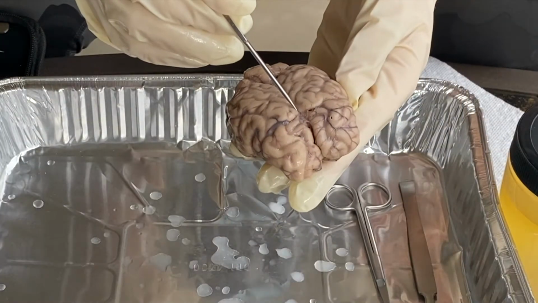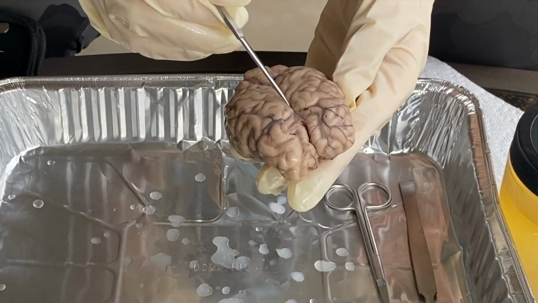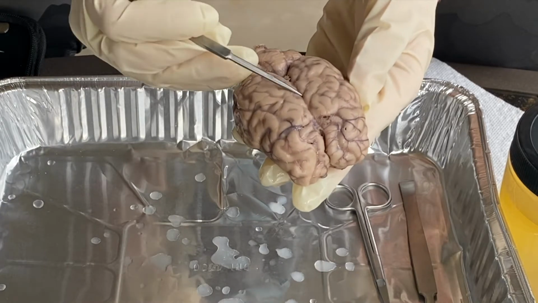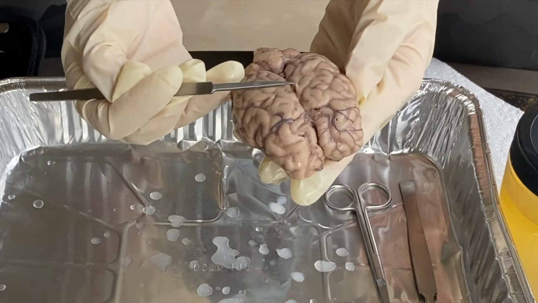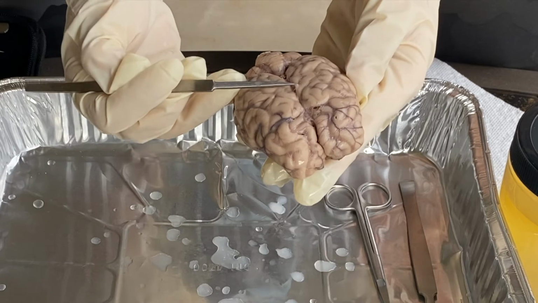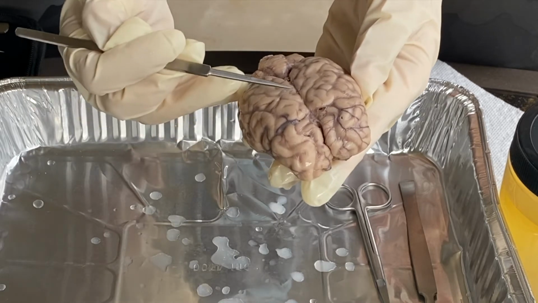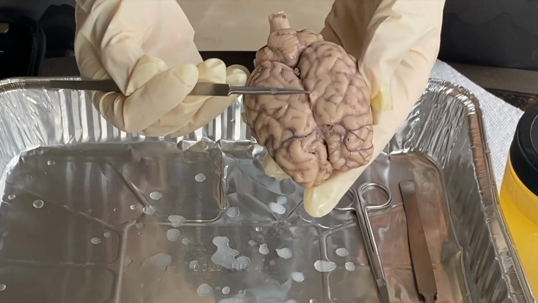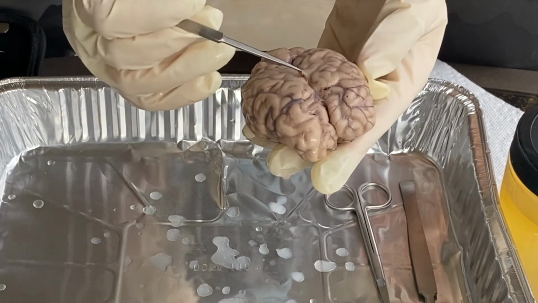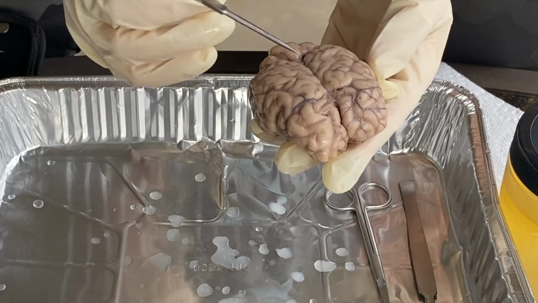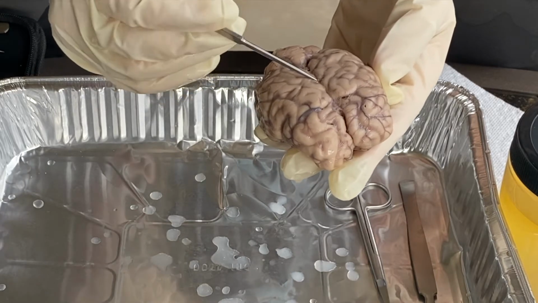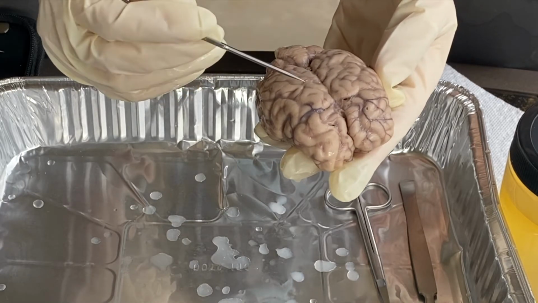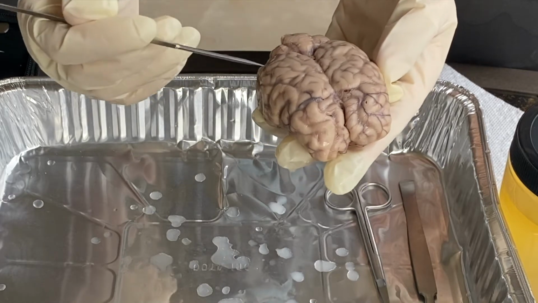So the innermost layer of the meninges is the pia mater, and it's this very thin layer right here that just coats the brain, and it serves as a protective layer, one of the 3 protective layers, the innermost one being the pia. And it's a protective layer which prevents the blood and other unwanted substances from getting in contact with the brain tissue.